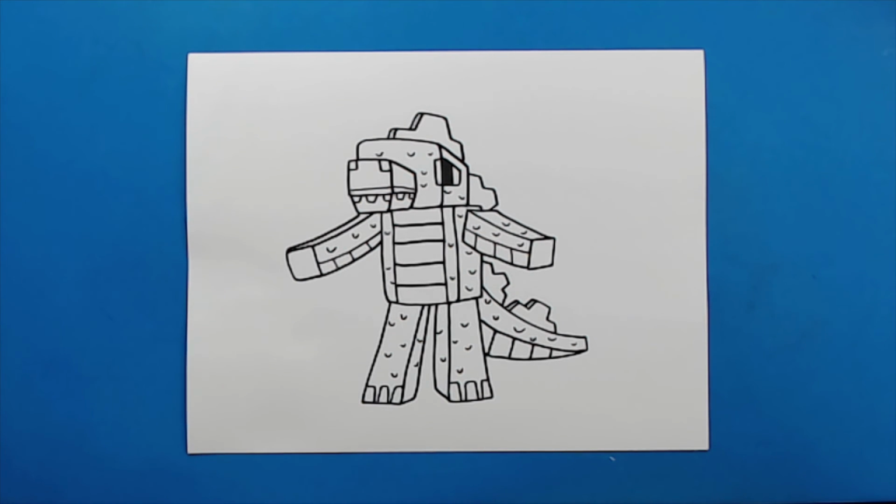And there you go, there is your drawing of a Minecraft Godzilla. I'm going to fast forward and start coloring this.